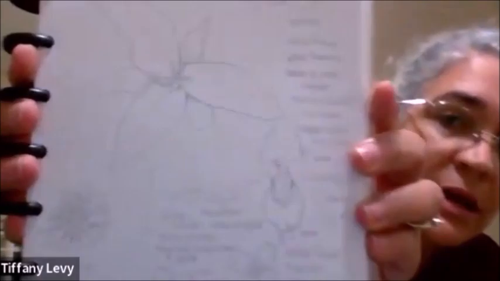I enjoyed it. I'll share. I did them all but one. I missed one of them, but I did them all on one page. I just kind of squeezed them all in there wherever they'd fit. I love that. I love seeing them all on one page like that.